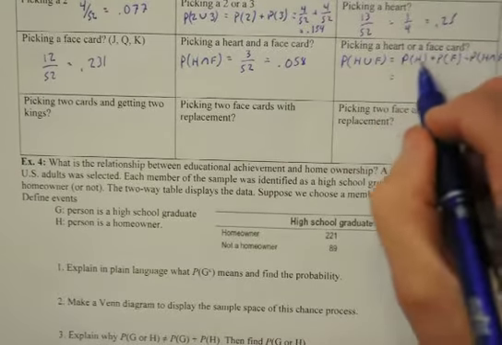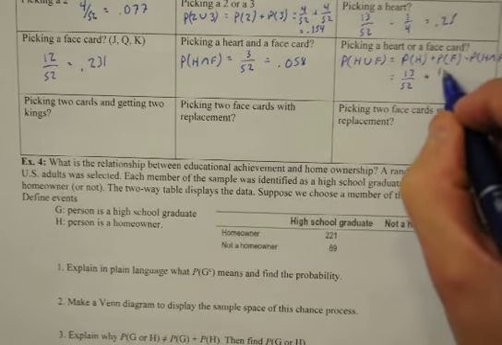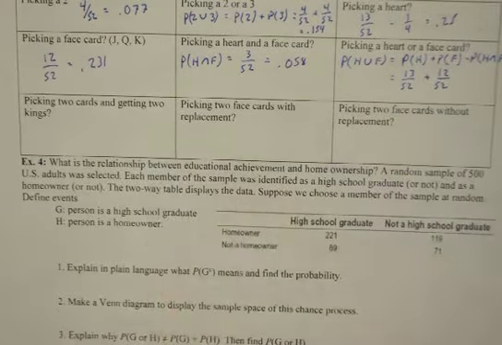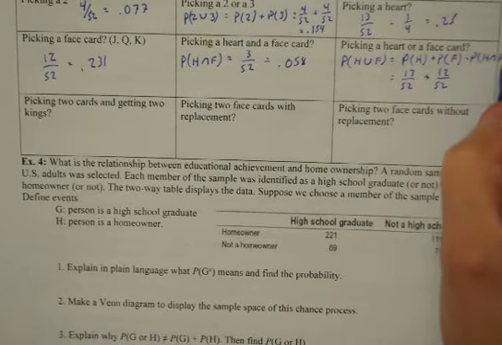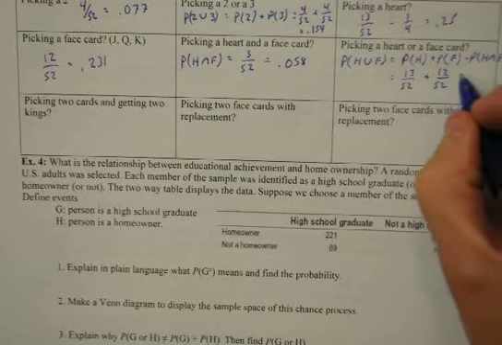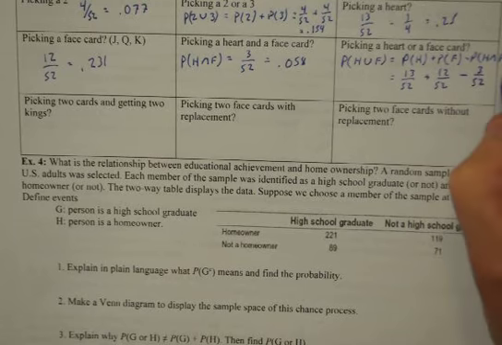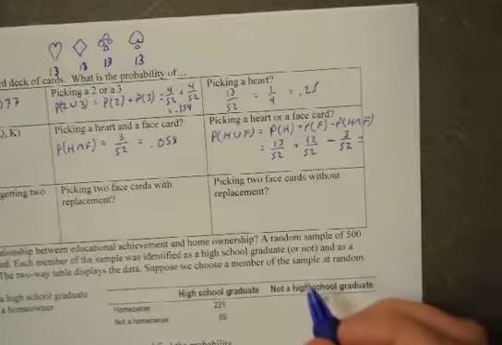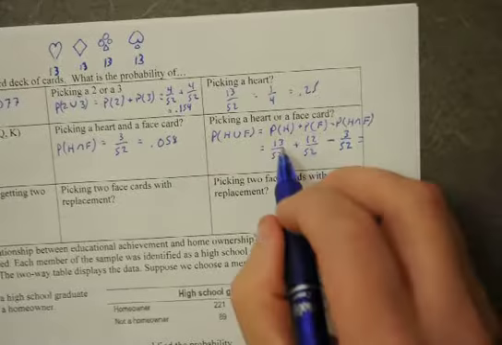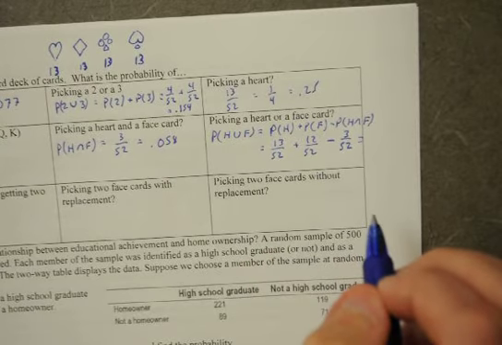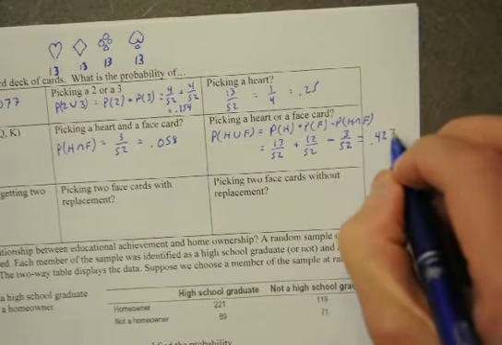So probability of a heart is 13 out of 52. Probability of a face card was 12 out of 52. We found that before. Probability of a heart and a face card is 3 out of 52. That was the overlap. If you plug this in your calculator, 13 plus 12 minus 3 is 22 out of 52, which is 0.423 for that one.